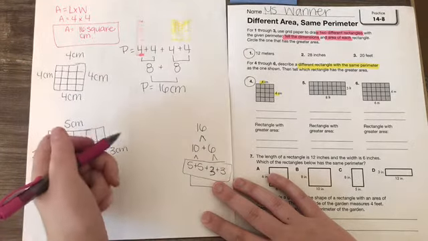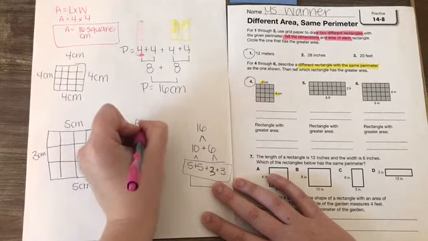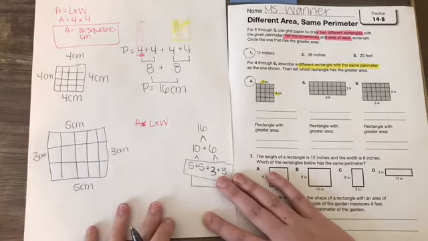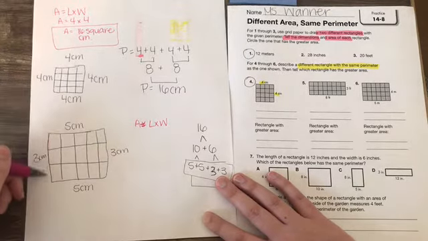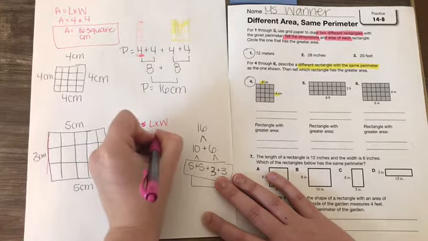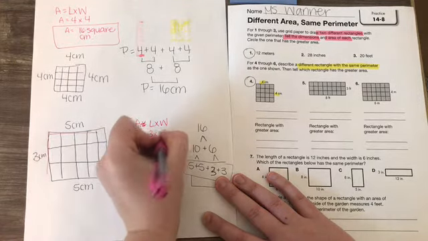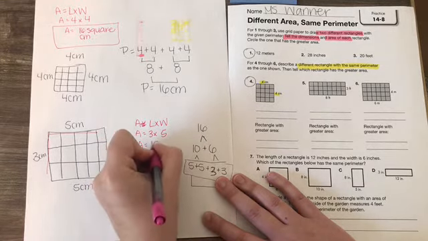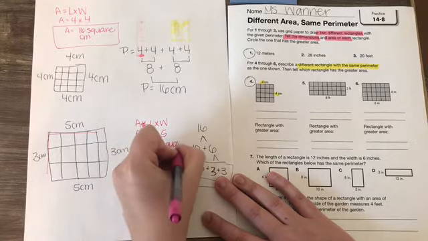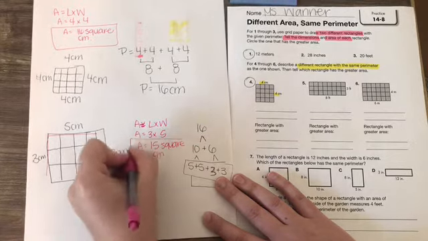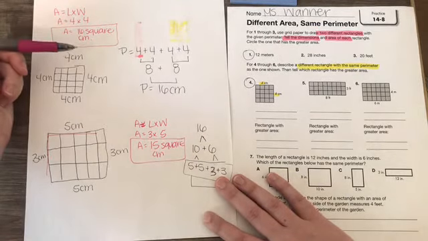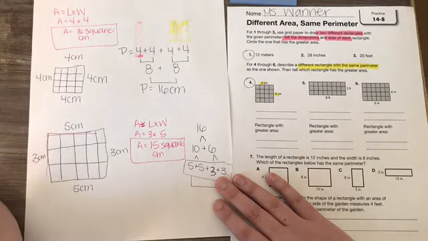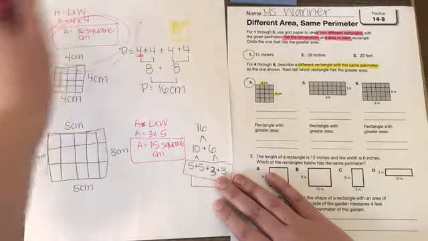Now we need to find the area of this figure. So we have our area equals our length times our width, that's our formula. And then we're going to find our length, which is 3. Area equals 3 times our width, which is 5. So 3 times 5 is 15 square centimeters. So now, which one of these is bigger? Which one of these has the greater area? 16 square centimeters or 15 square centimeters? Exactly, it's going to be our 16 square centimeters.